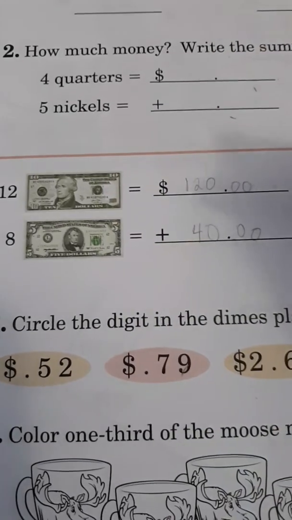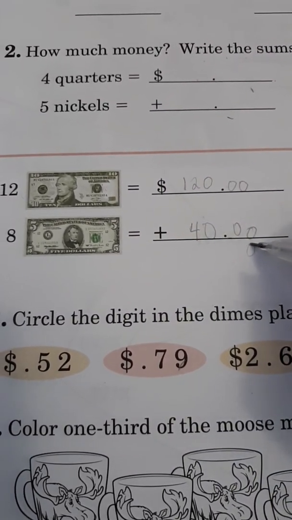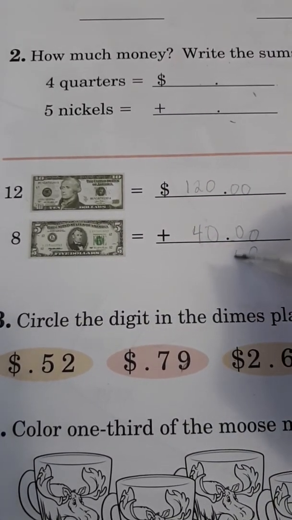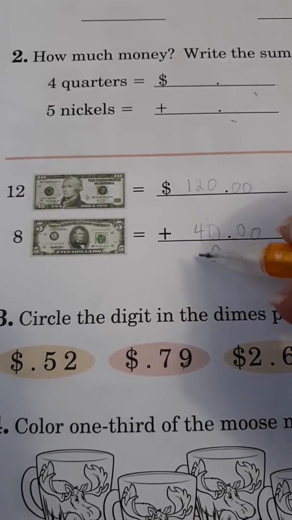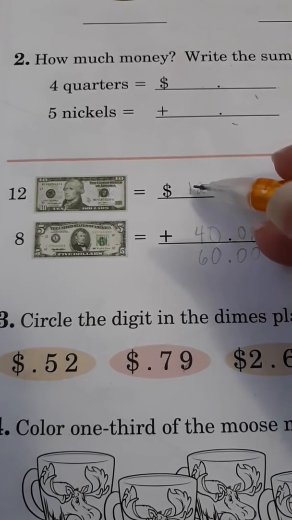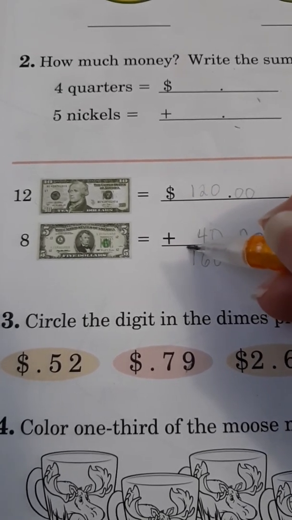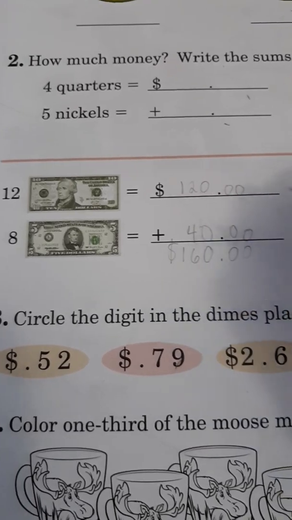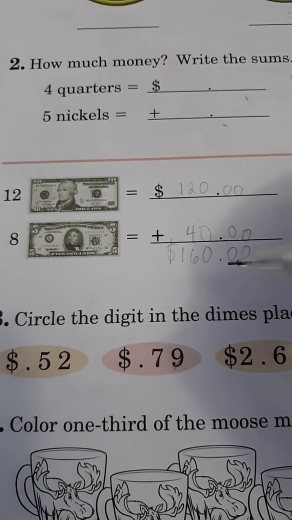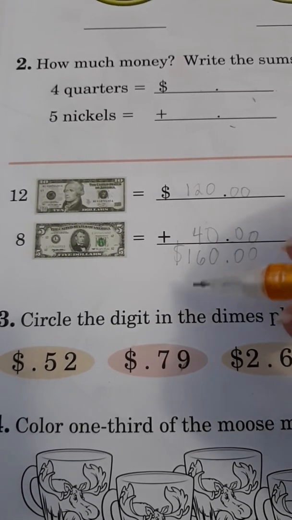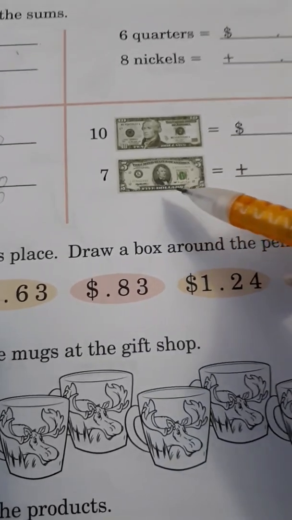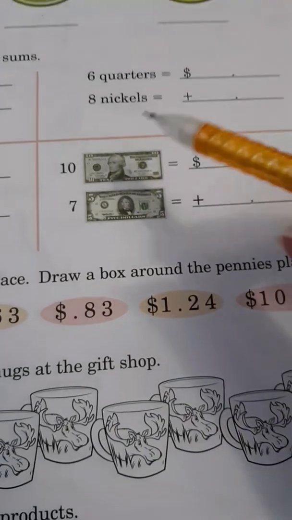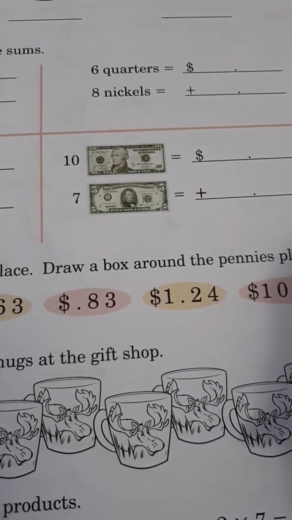Okay? So now I have 0 plus 0 is 0. And then 0 again. And then 2 and 4 is 6. 1 and 0 is 1. And then I put that dollar sign. Okay. So that's how that needs to work. You need to keep it in line. Same thing up here. Keep them in line. Alright, and then here I have 10 $10 bills and 7 $5 bills. I'm going to do the same thing with 6 quarters and 8 nickels.